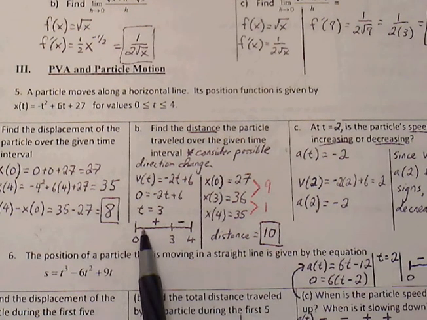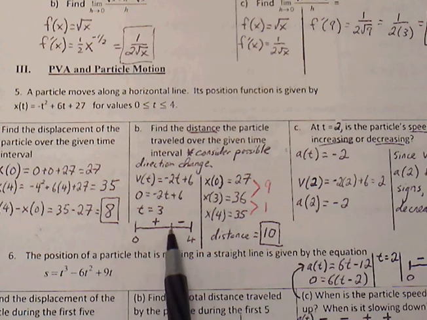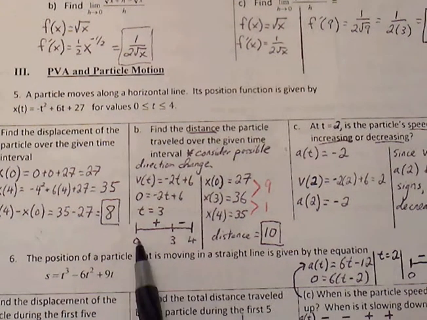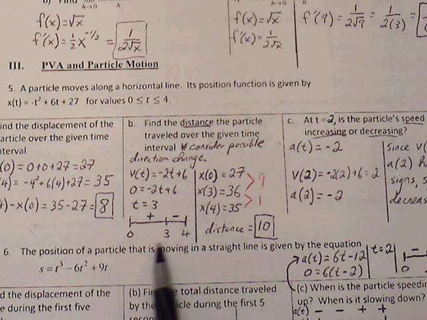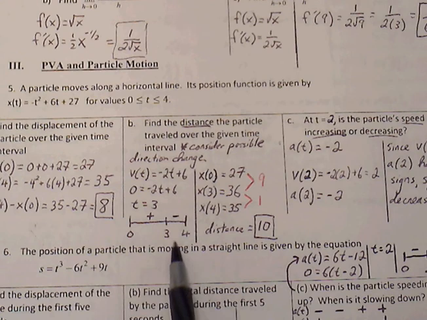So the object is moving to the right, and then it stops, then it goes back in the other direction. So there is a change in direction, so that means we need to identify the position at the endpoint and the critical point, and then determine the distance between the first 2 points, the distance between the second and third point, and then we add them together.